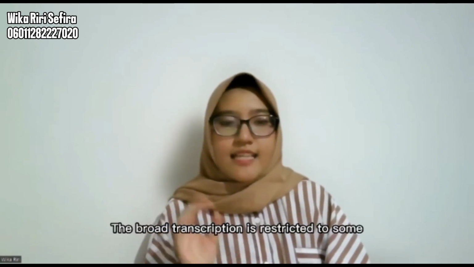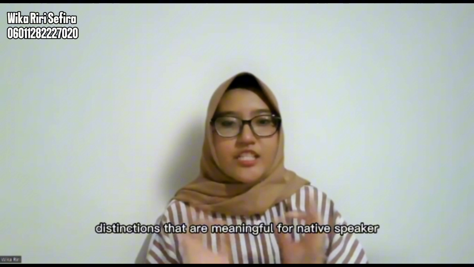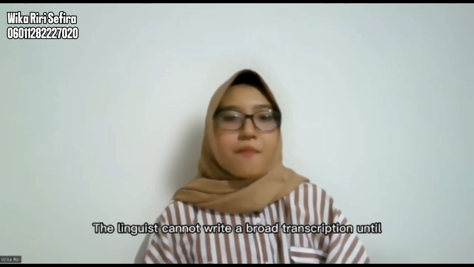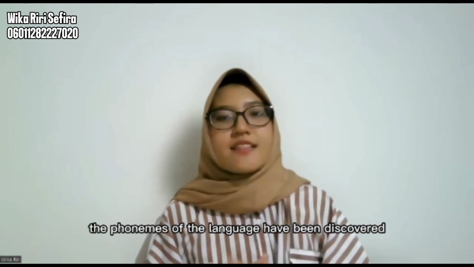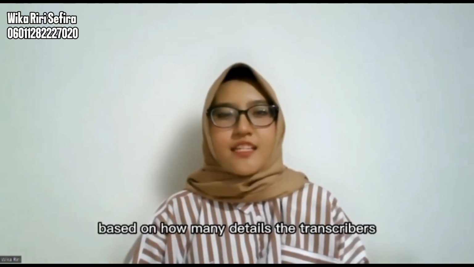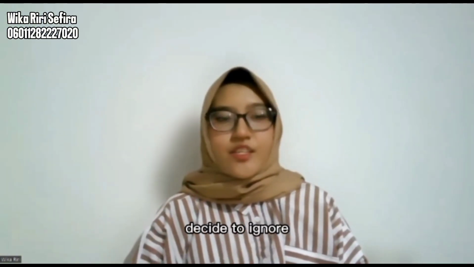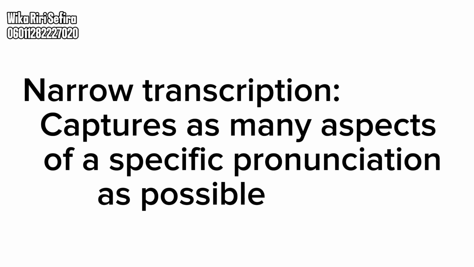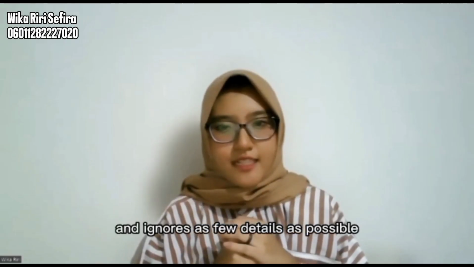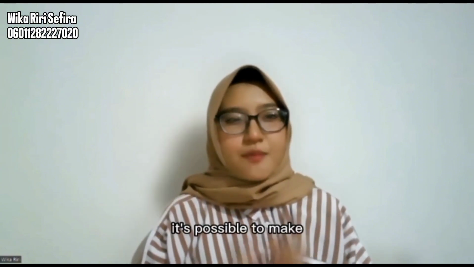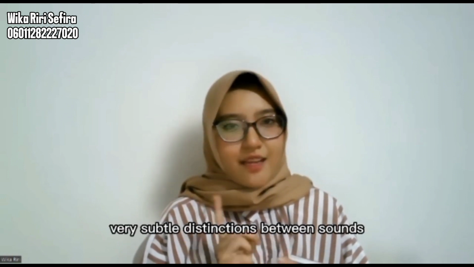The broad transcription is restricted to sound distinctions that are meaningful for native speakers. The linguist cannot write a broad transcription until the phonemes of the language have been discovered. It's common to distinguish between two kinds of transcription based on how many details the transcribers decide to ignore. First, narrow transcription captures as many aspects of a specific pronunciation as possible and ignores as few details as possible. Using the diacritics provided by the IPA, it's possible to make very subtle distinctions between sounds.